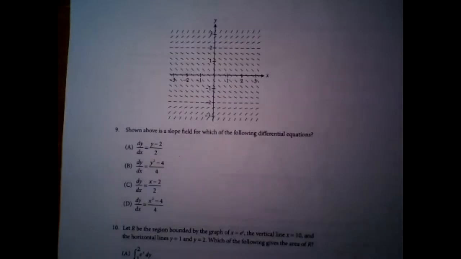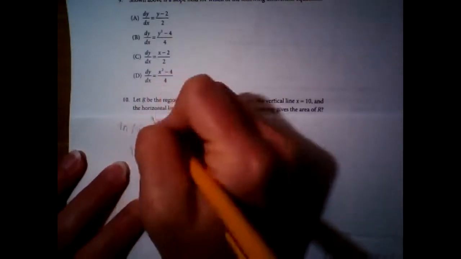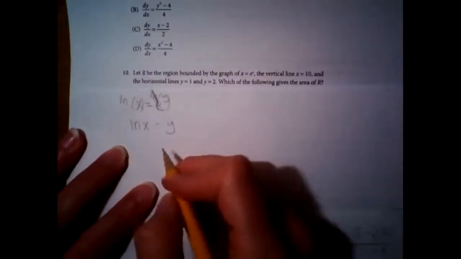Let R be the region bounded by the graph of x equals e to the y. Now, before I even go any further, you want to graph x equals e to the y. Hey guys, how do we cancel out e? Which function cancels out e? Because that's what I'm going to want to do to both sides here to make this look a little bit nicer. Good, I heard from a couple of you there. ln. If you ln both sides of this, you get ln of x equals y. The ln and the e cancel out. So I would think of it that way.